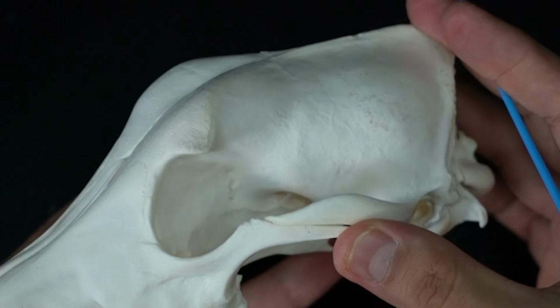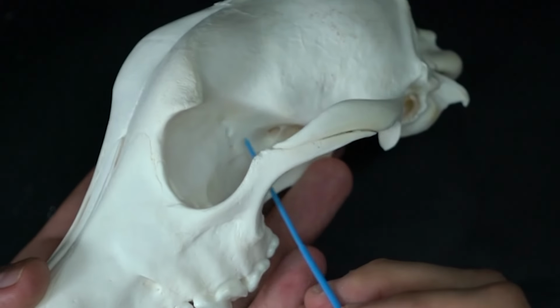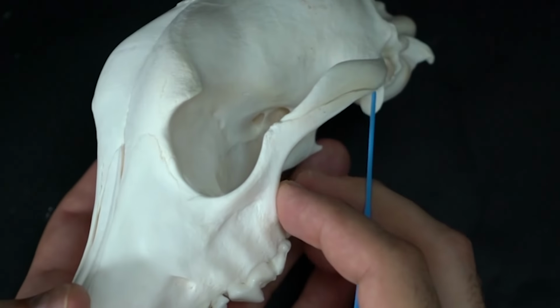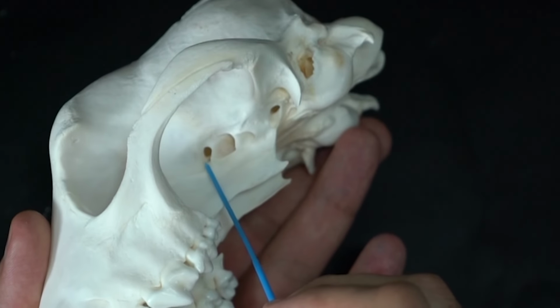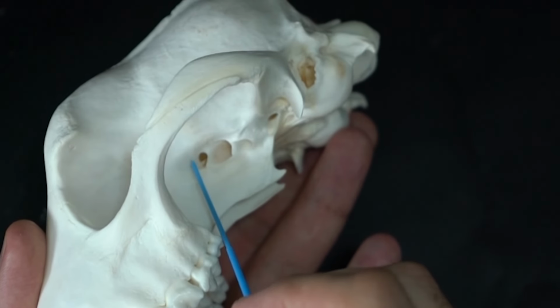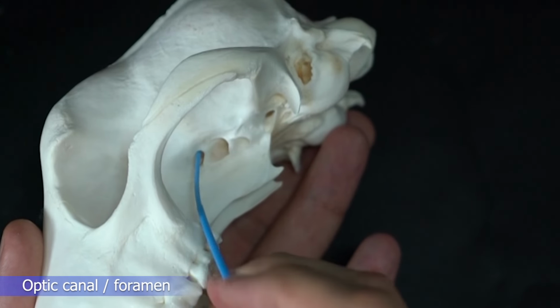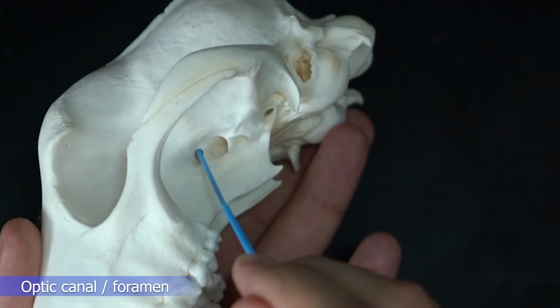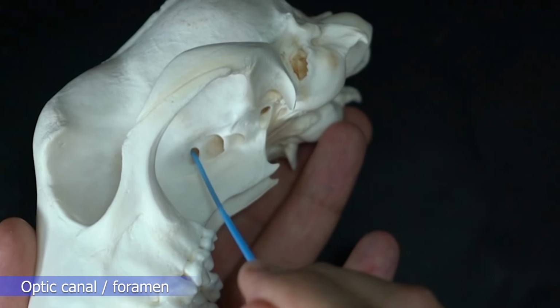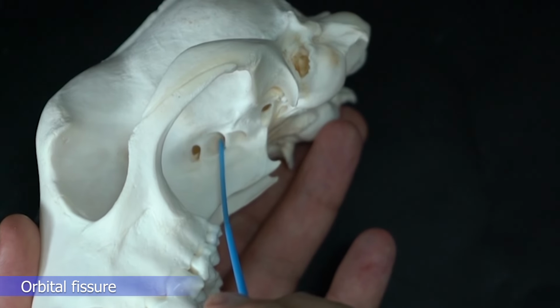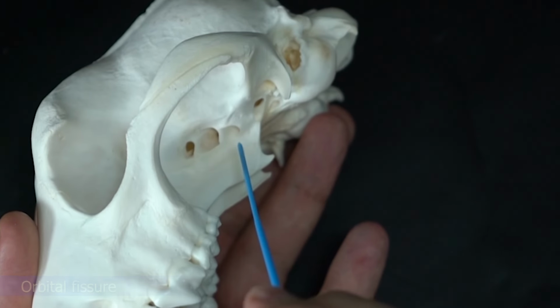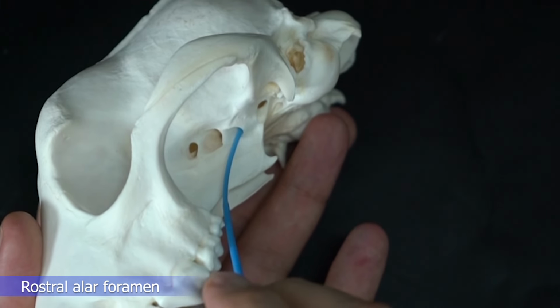In the caudal region of the orbita, in this area here, we can see some other foramina. The major three foramina we can see here are, firstly, the optic foramen, for the optic nerve, of course. The next one is the orbital fissure. And the last one here is the rostral alar foramen.